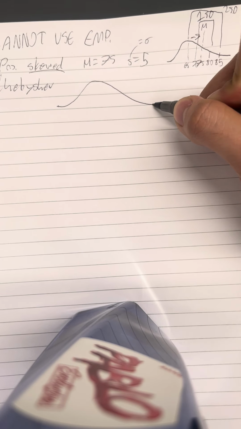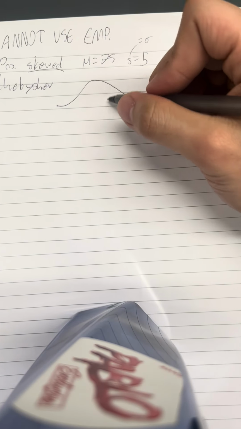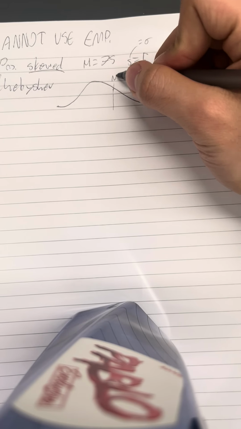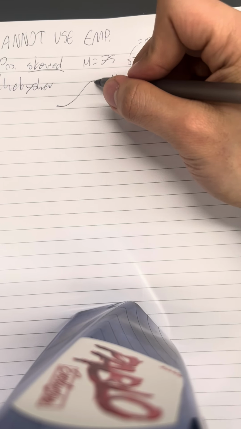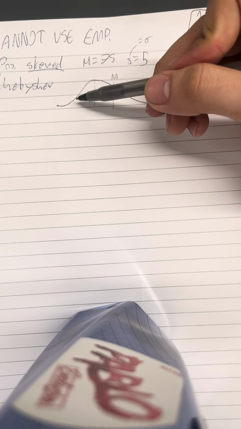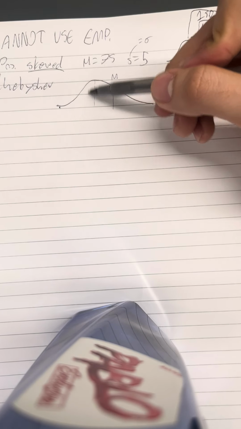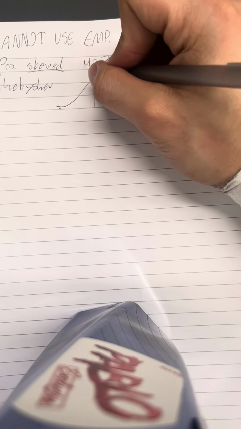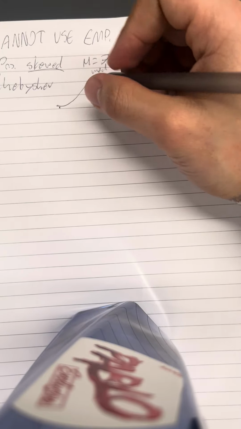distribution will look something like this, with this being the mean. The median and mode are both here because, as I said, the y-axis is the frequency, so this is not very frequent, this is very frequent, this is not very frequent. That's why it looks like this. This is the median, which you don't really have to worry about.